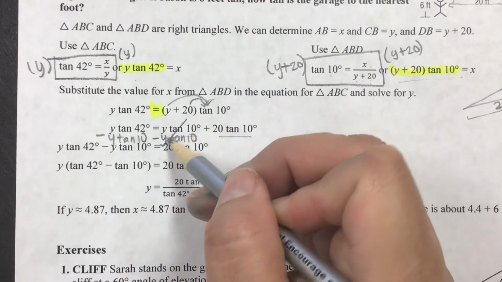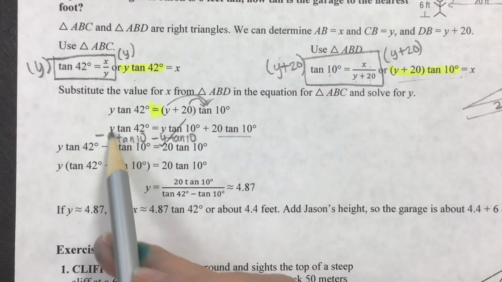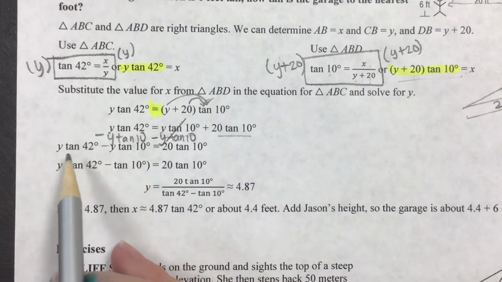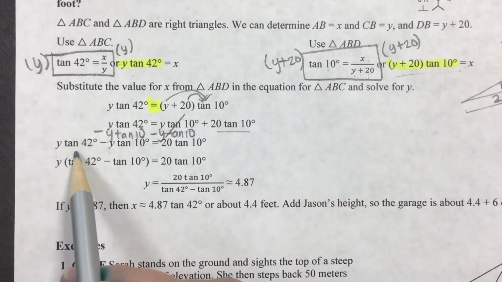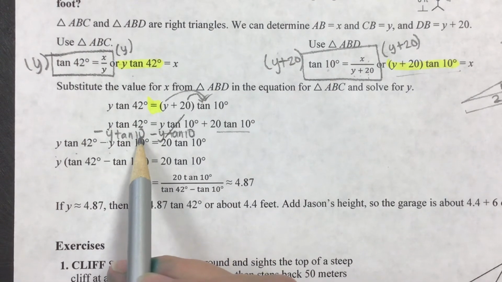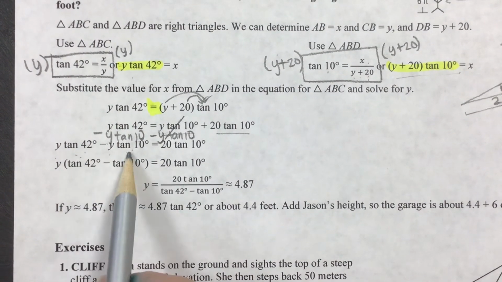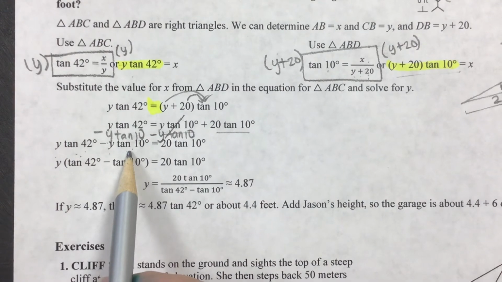The reason that you want to do that is so you can have the y's on the same side of the equation like we do in algebra. They're on the same side. And they're just rewritten. You don't subtract these two. It is the same values as the original equation.